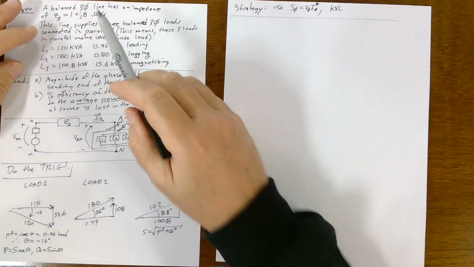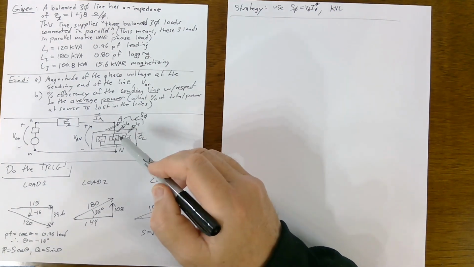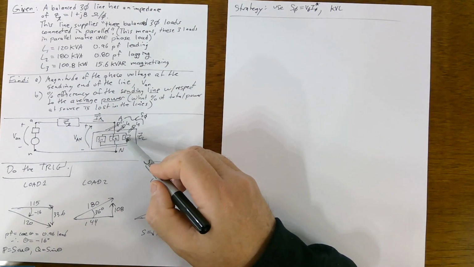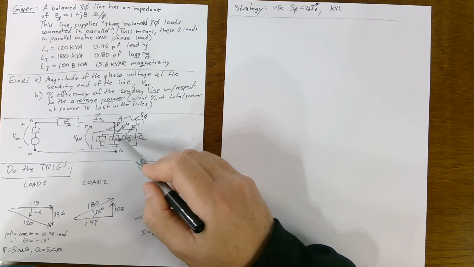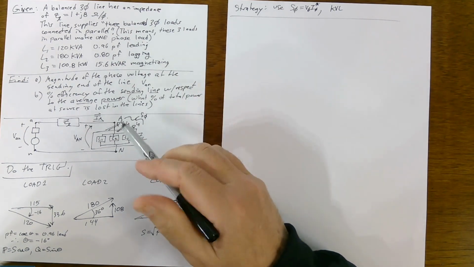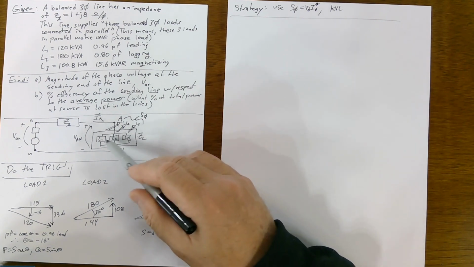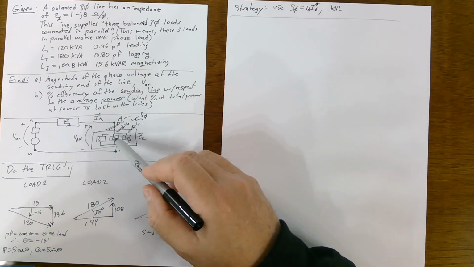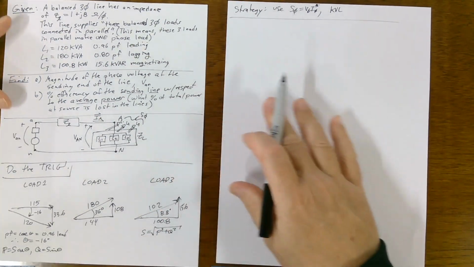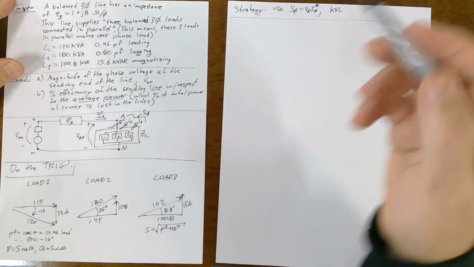Don't let the parallel freak you out. Yes, they're connected in parallel, and if we were asking for total impedance, then you would have to use the parallel impedance simplification formula, the product over the sum, or I guess there's 3, so you'd use the reciprocal of the sum of the reciprocals. But we're not talking about impedance. We're talking about power, so you can just add them.